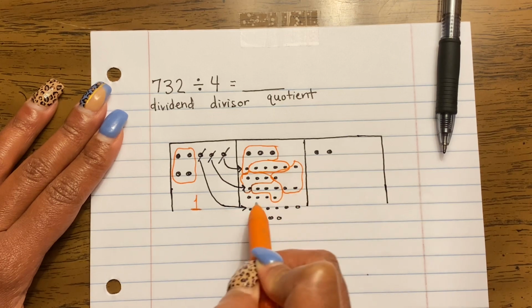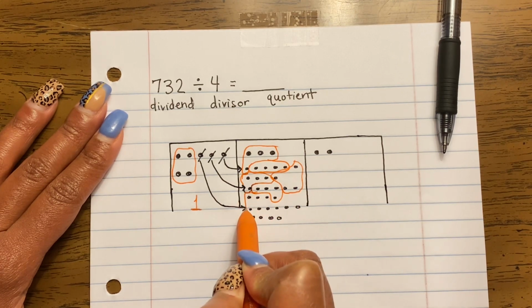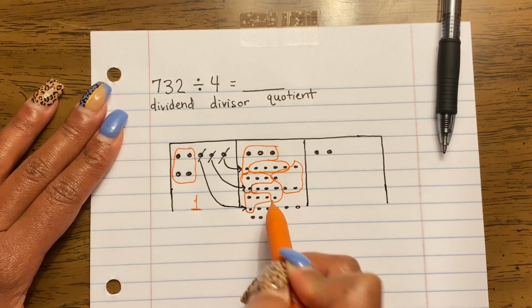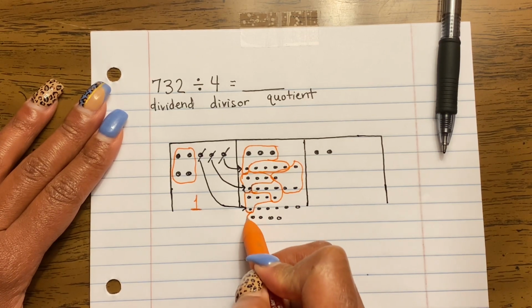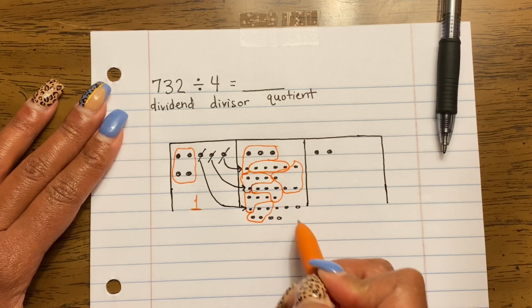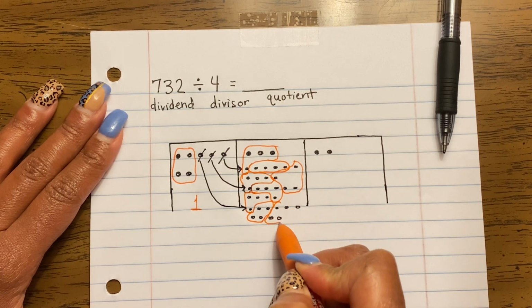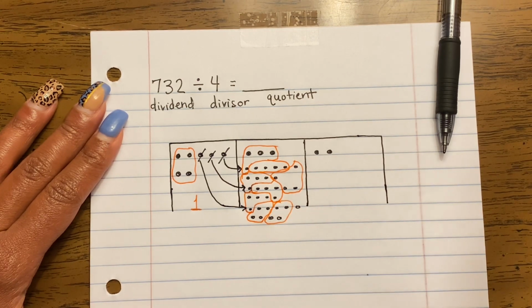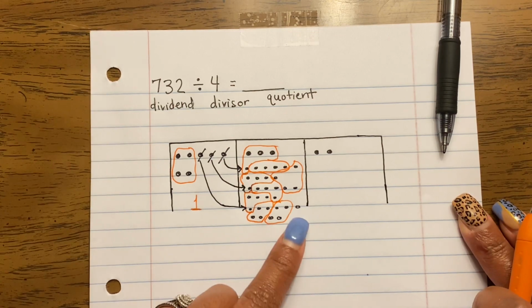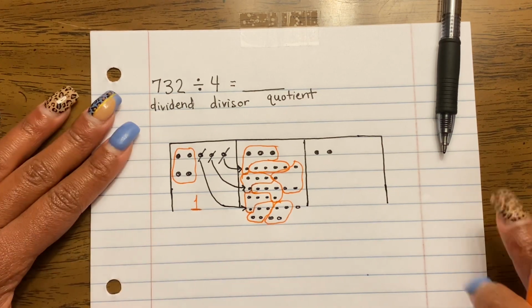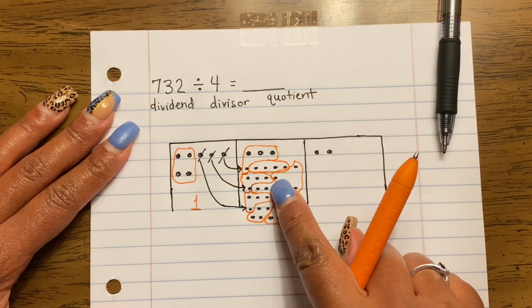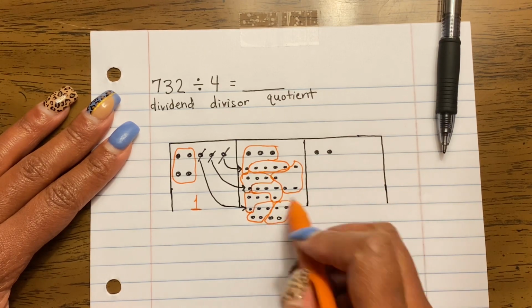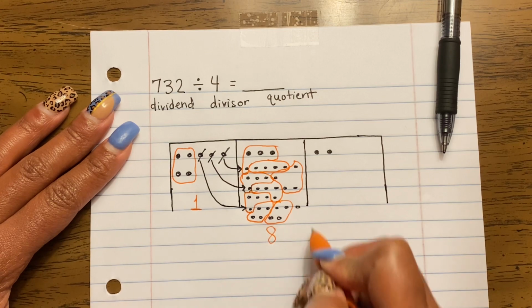So there's 4 in each of these groups. I will keep doing this until I'm no longer able to create groups of 4. So I've made groups of 4 and I have 1 left over. So I have 1, 2, 3, 4, 5, 6, 7, 8 groups of 10s.